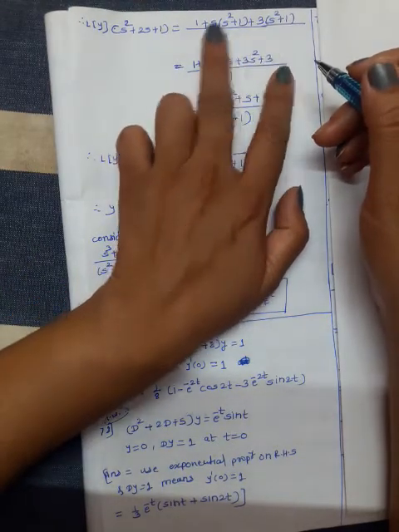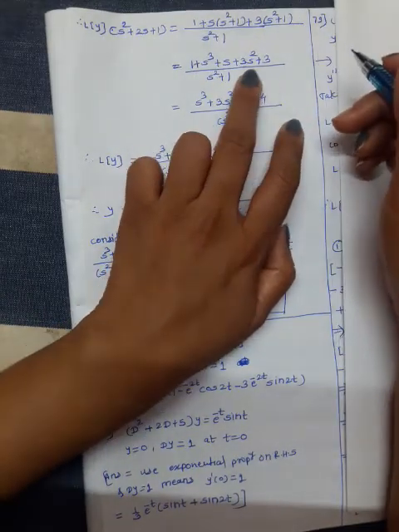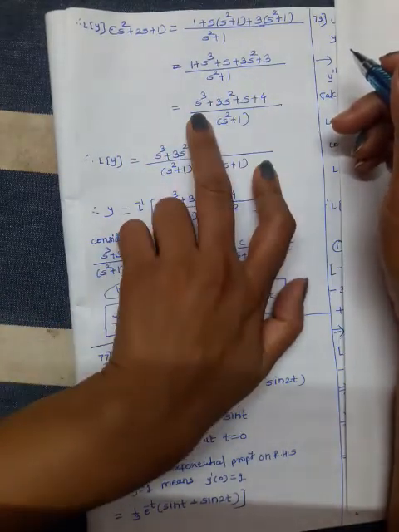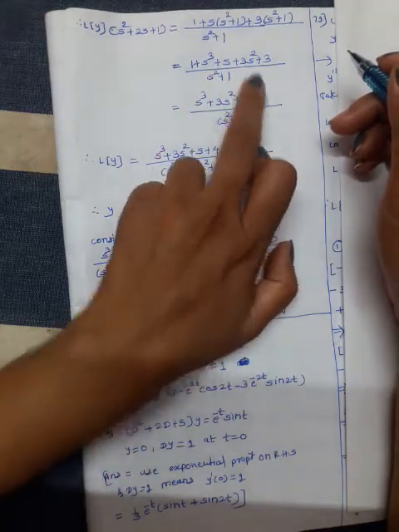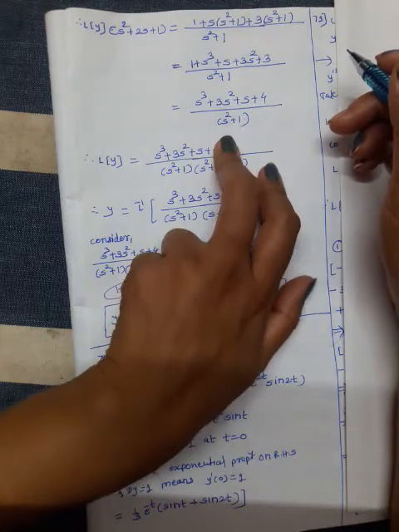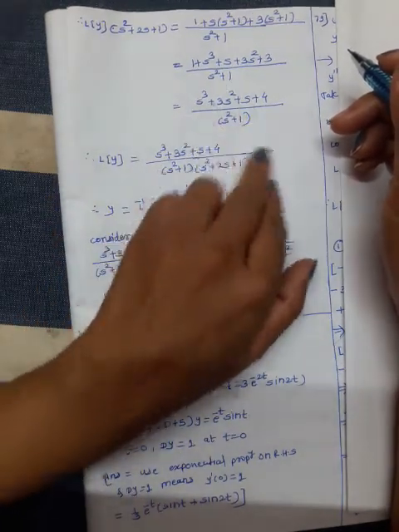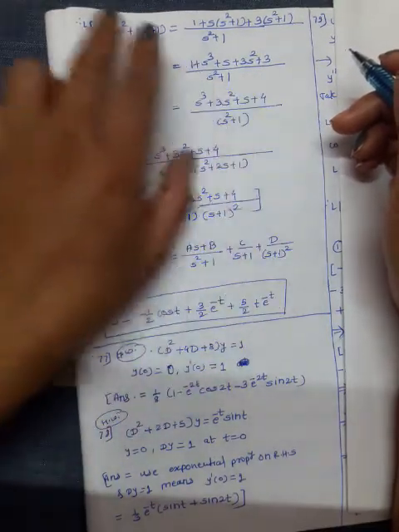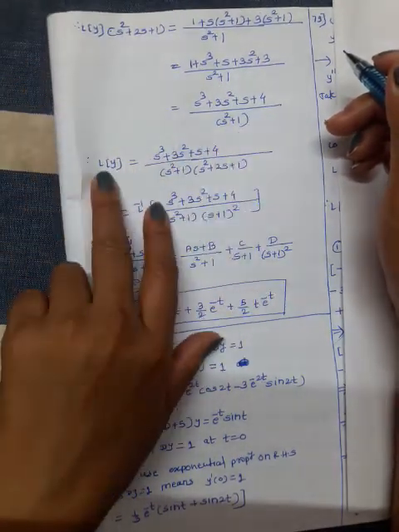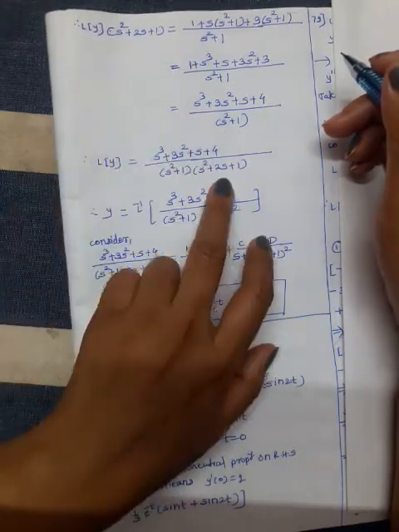Now multiply each bracket, we get this term. Okay, now s cube, starting from the highest term, s cube plus 3s square plus s, 3 plus 1 is 4, denominator as it is. Okay, now once you get numerator and denominator form on the RHS side, take this bracket on this side. We get L of y is equal to the numerator as it is, denominator s square plus 1 into this bracket.